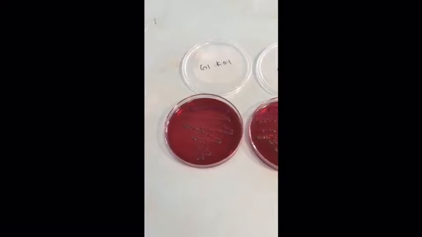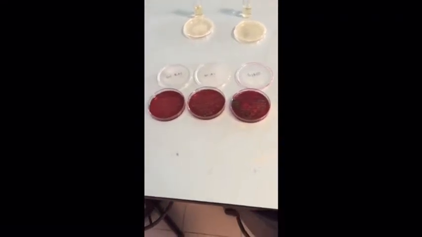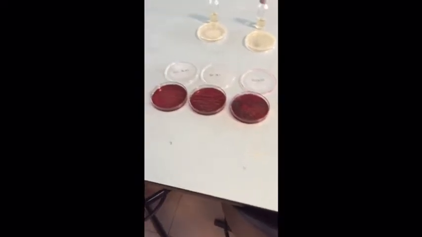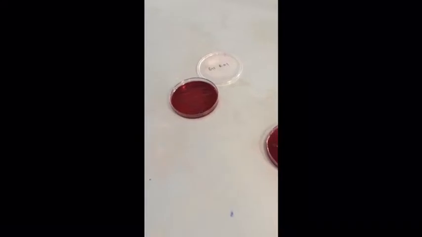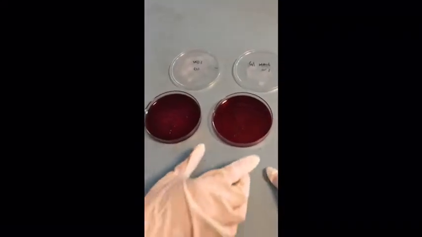From the 6 samples, we will choose 2 from each water sample in order to proceed to the completed test. And so we choose this one for the first sample, that is from the kolam water, and also this one for the water cooler sample, to proceed with the completed test.